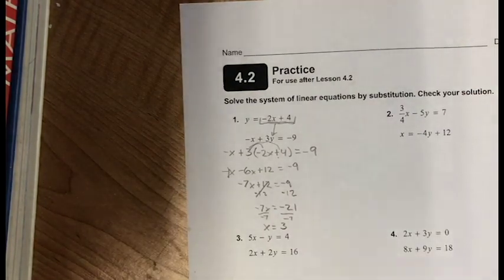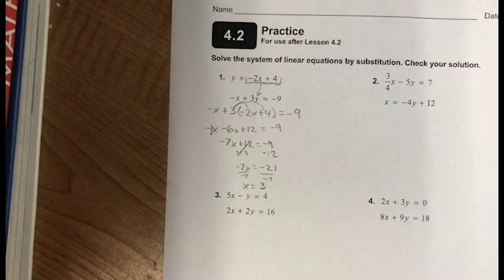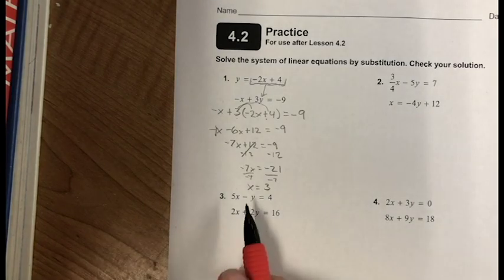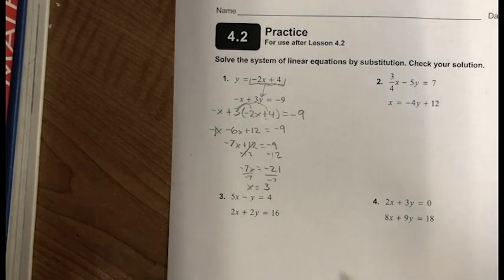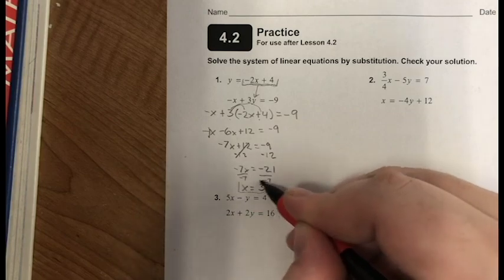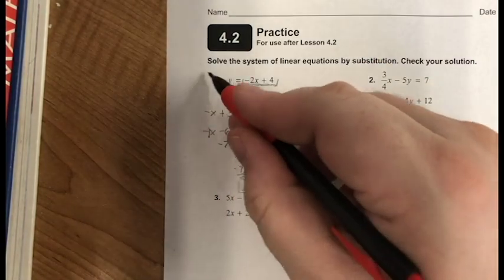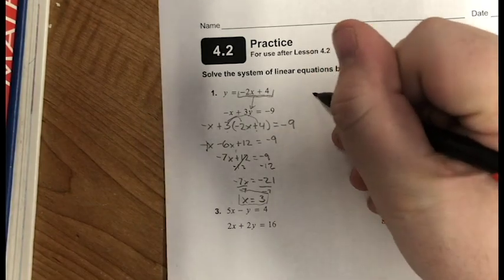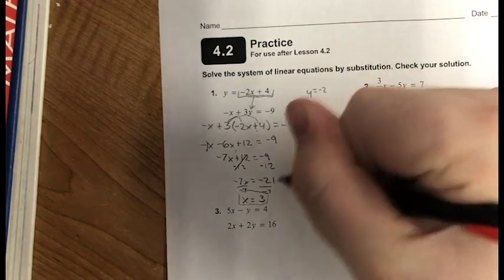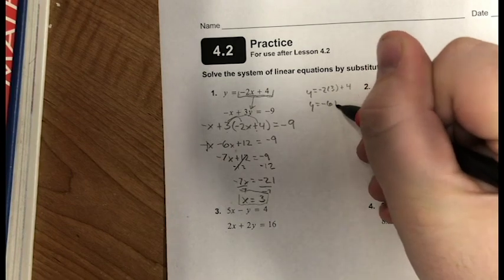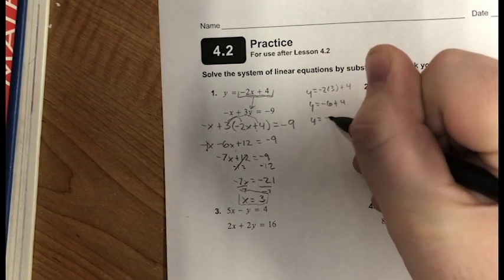All right, now, here's the thing. I've just found out what x is. Remember back in the last video, I told you that when we're solving a system of equations, our answer is always supposed to be written as an ordered pair. All we know right now is that x is equal to 3. So my job is to find out what y is. So I'm going to take this 3, and I am going to plug it back into one of my original equations. In this case, I'm going to plug it back here. So I'm going to say y is equal to negative 2, and I'm going to put 3 in the place of x, plus 4. So y is equal to negative 6 plus 4, and y is equal to negative 2.